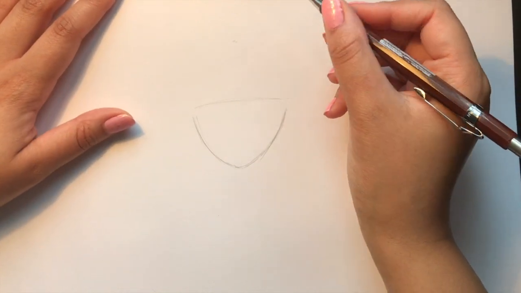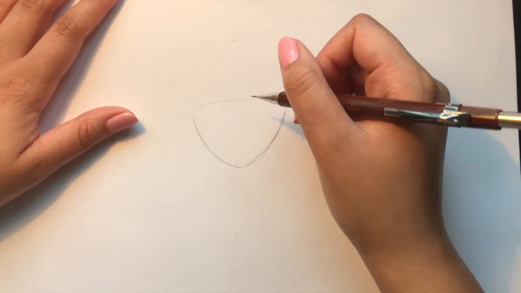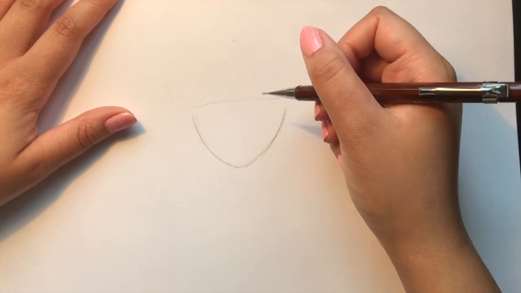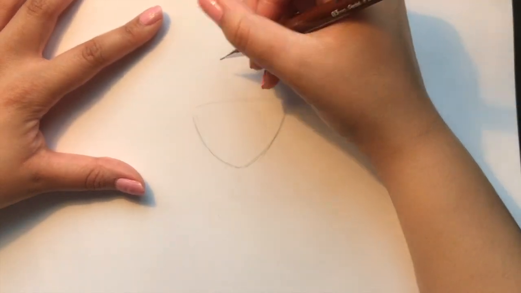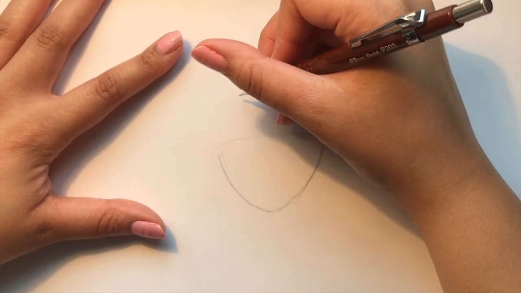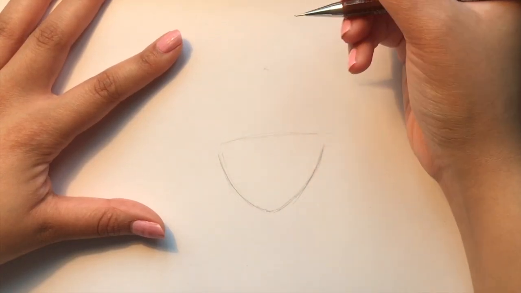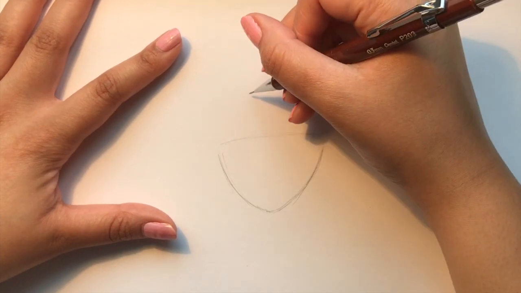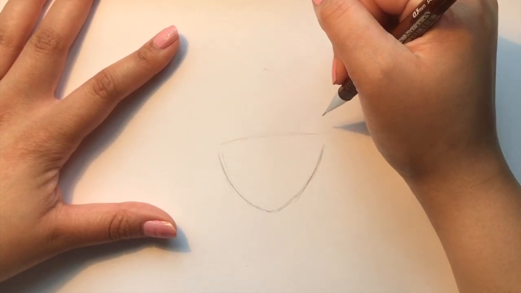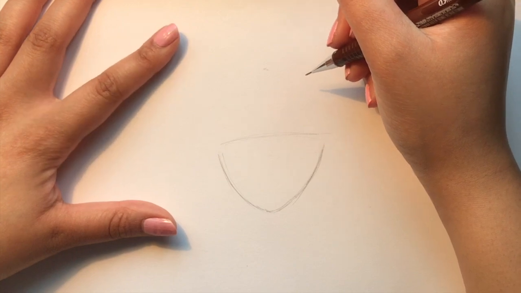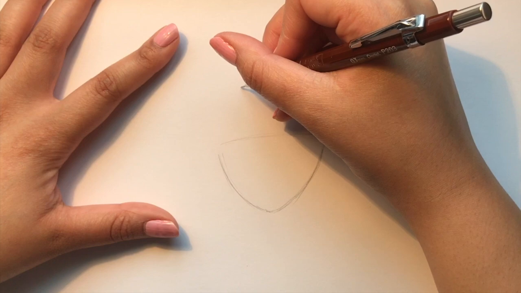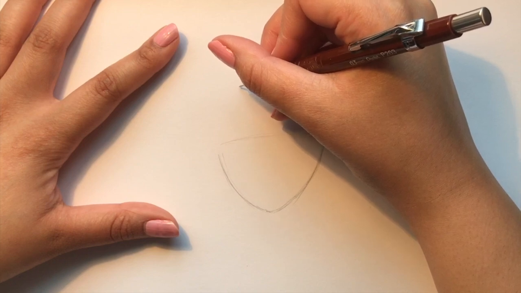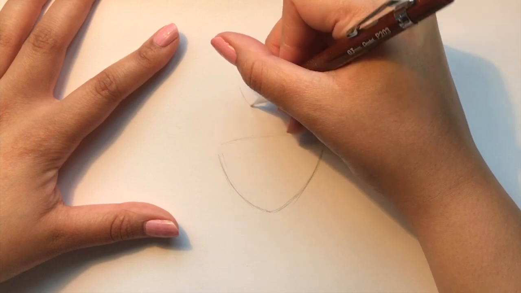Okay, so the way I'd like to start, and the way I normally start, is to start drawing in the fringe, or as Americans like to call it, the bangs of the female character. And I think that just starts defining the face and where it's going to go, and also gives you a direction of how long or short, or how wild or crazy or curly or straight you want the hair to be. So I'm going to start, I think this character, I want to begin by giving her a bit of a side parting. So I'm going to begin here.